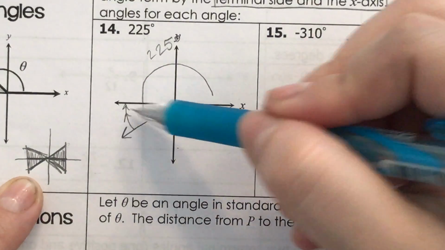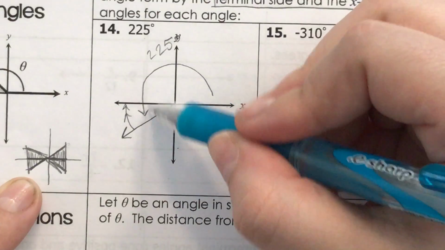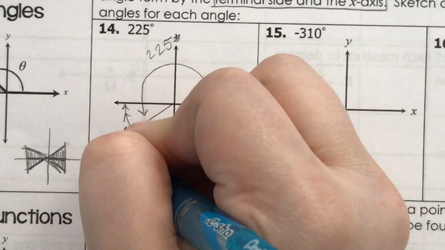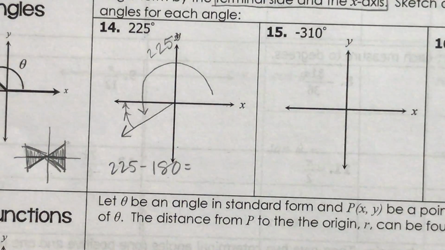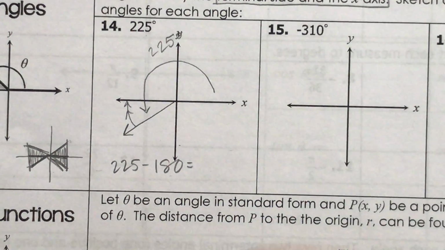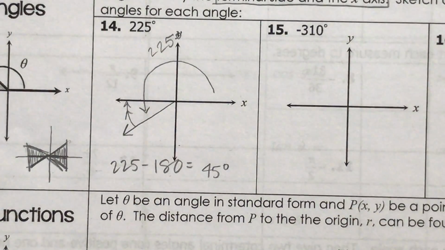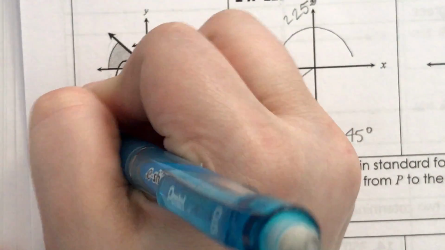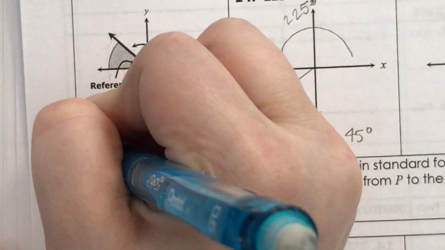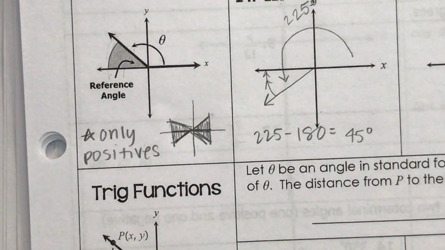So if this is 225 degrees, we know this is 180 degrees. To find the reference angle, we just have to subtract 225 minus 180, and this angle is 45. Alrighty, you always want positive values for your reference angle. You can write that down too: only positives. Your reference angles are always positive.